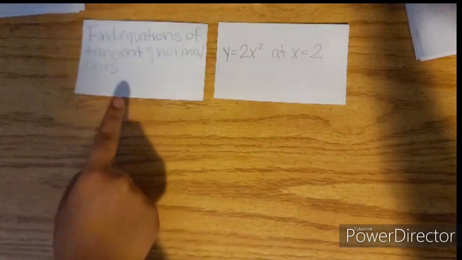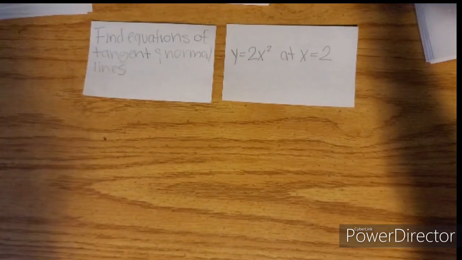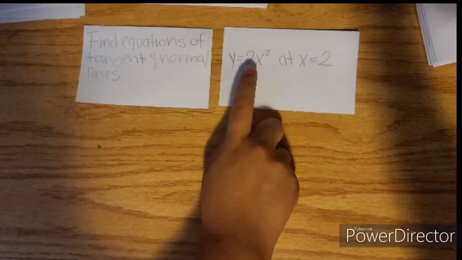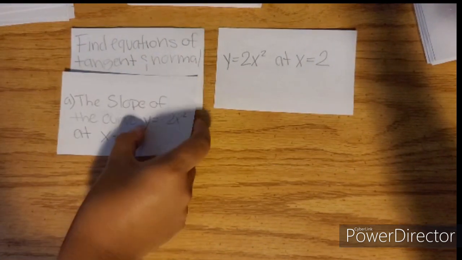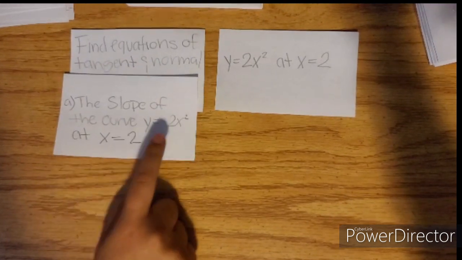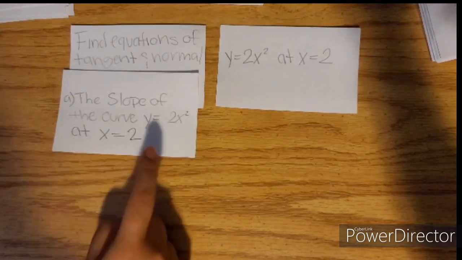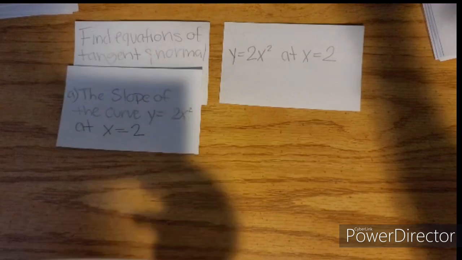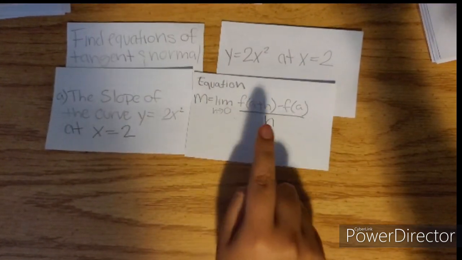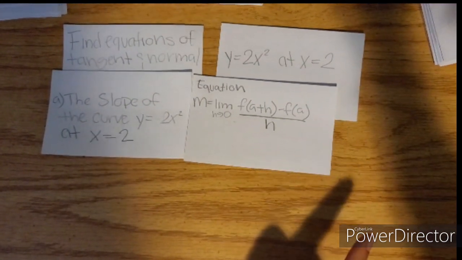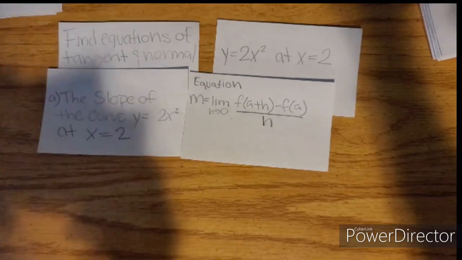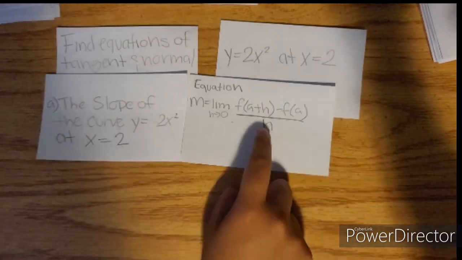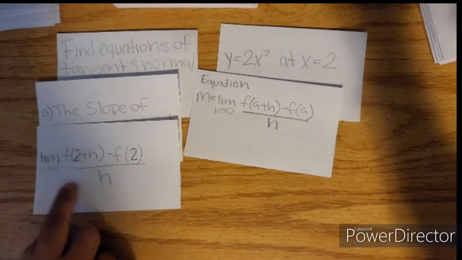Next topic is find equation of a tangent and normal lines. The equation we're going to use is y equals 2x squared at x equals 2. The first part we're going to solve is the slope of the curve y equals 2x squared at x equals 2. The formula we're going to use is m equals limit of f(a plus h) minus f(a) over h. We're going to plug in the 2 to this equation, and it will be like this.